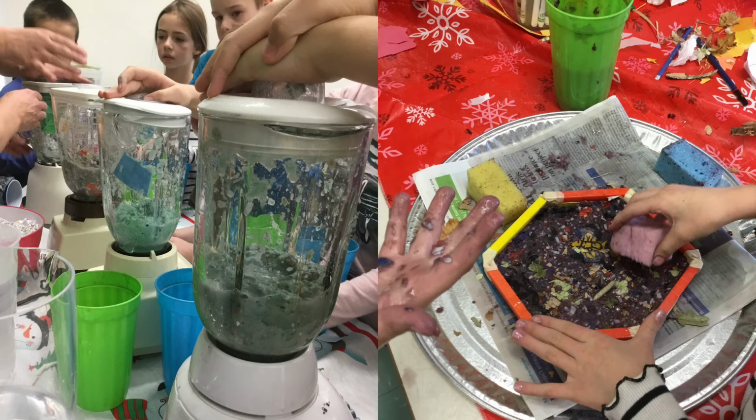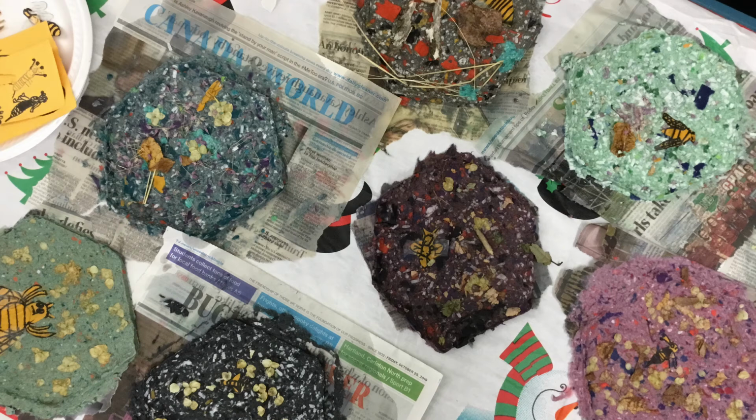These are made from math manipulatives because you use what you have handy. We just tape them together to create our hexagons. And then they were able to embed their bee picture and some of the plant matter they found right into that. So they created these beautiful recycled paper hexagons.